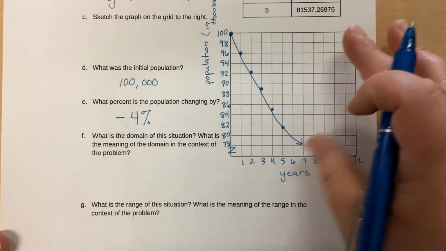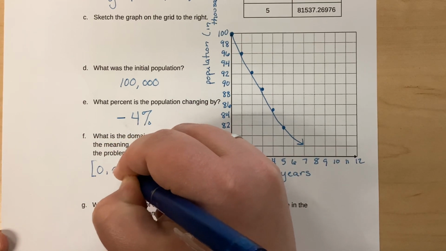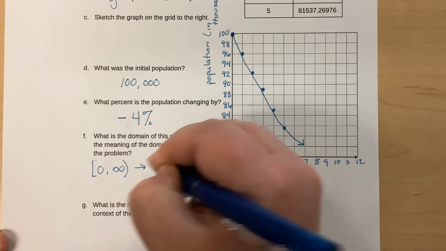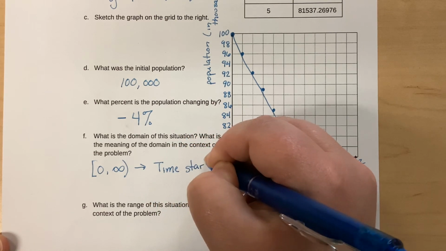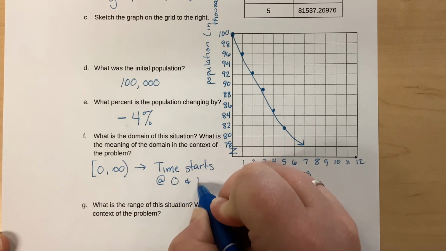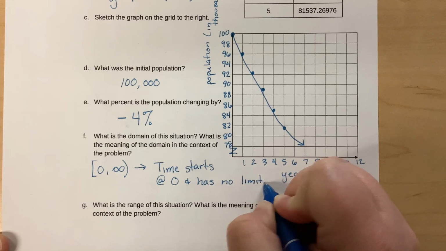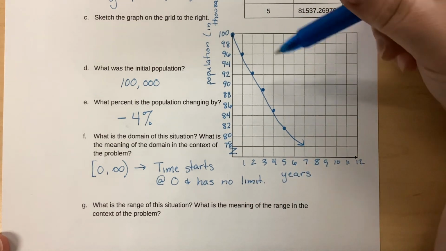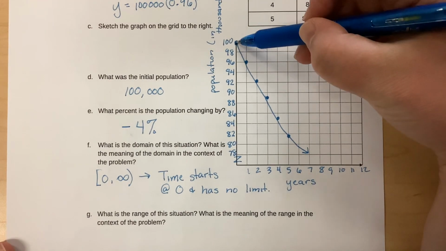All right, let's talk about the domain. It's still 0, and it can go on forever. So time starts at 0 and has no limit. Okay, but when we talk about the range, we know that the maximum is 100,000.